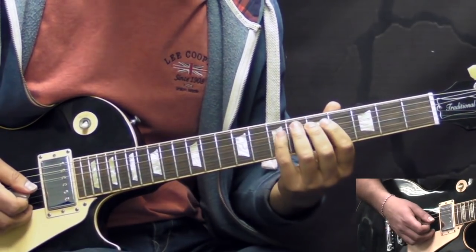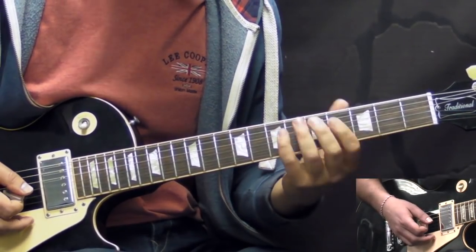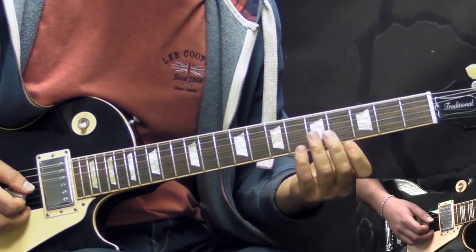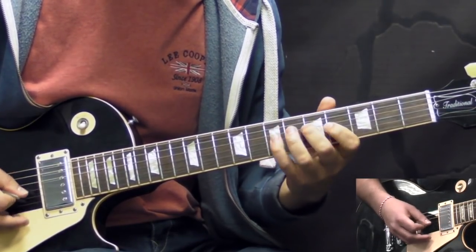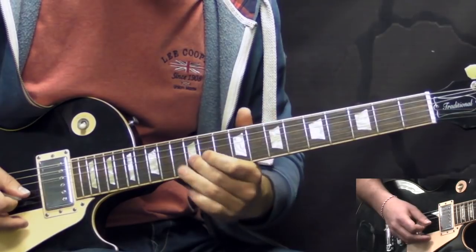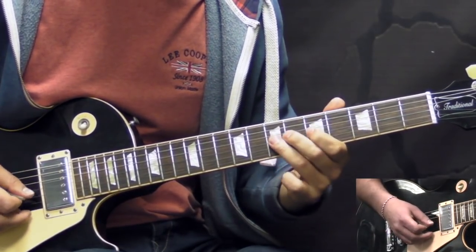And also, when you do these cascading notes, just add a little bends on some of the notes. Okay? Just to create that effect.